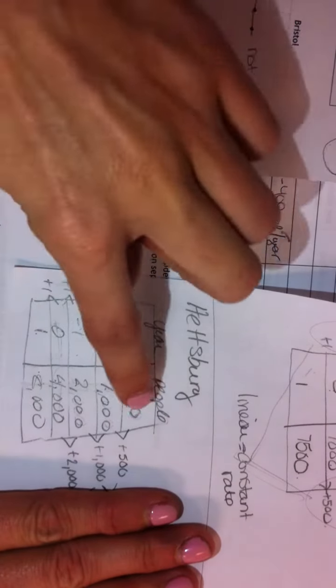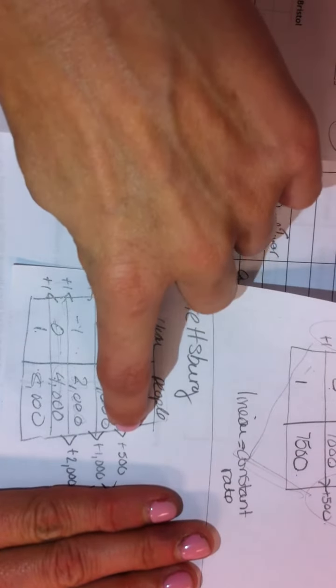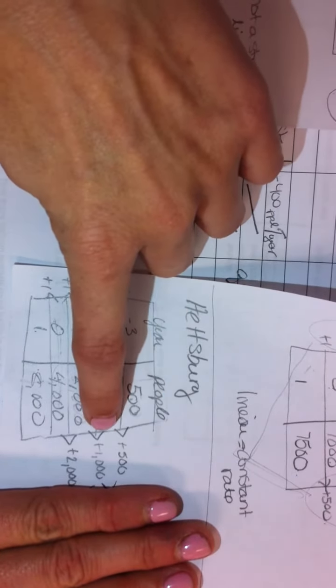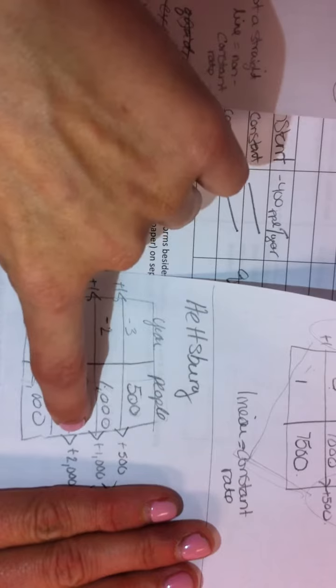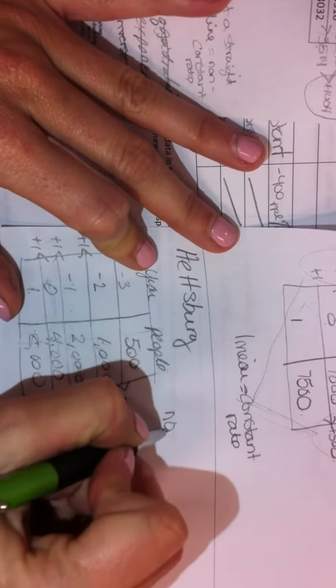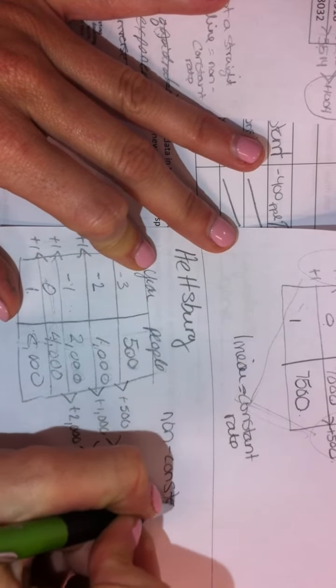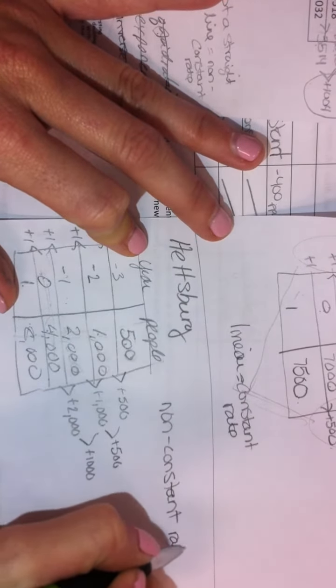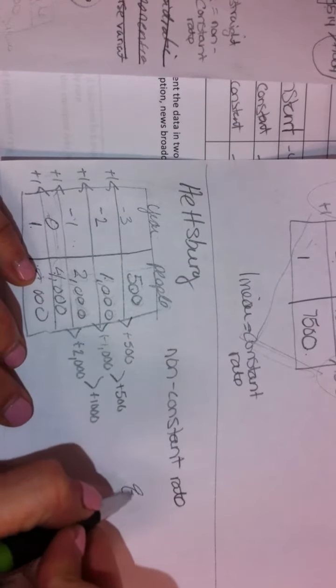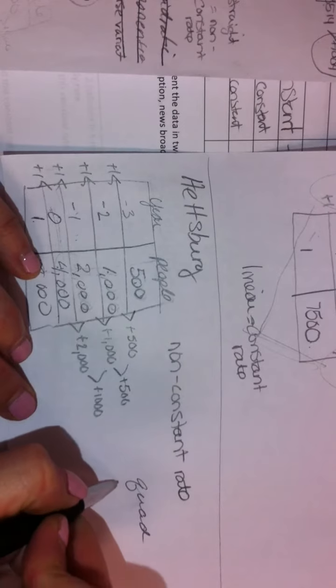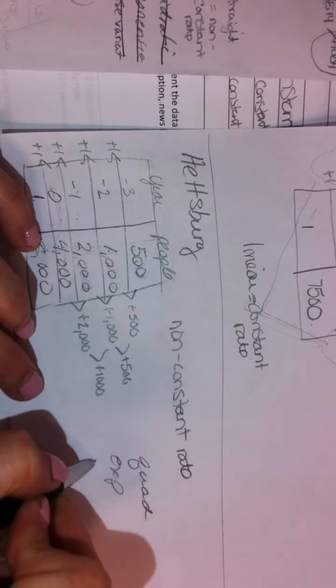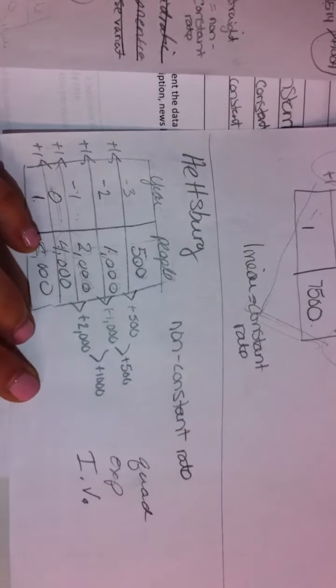No. Look, this year it's at a speed of 500. This year it's a speed of 1,000. This year it's a speed of 2,000. So the speed is changing. When the speed is changing, that means it's non-constant. It's a non-constant rate. So now that it's non-constant, we have to decide again, is it quadratic? Is it exponential? Or is it inverse variation?